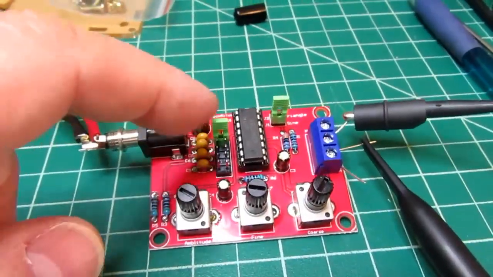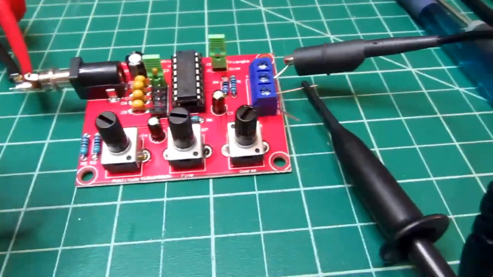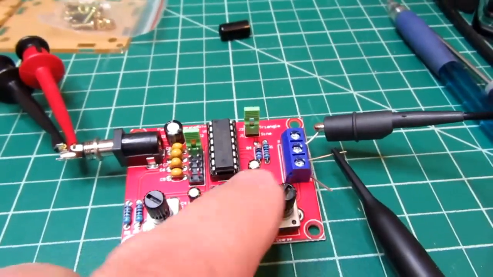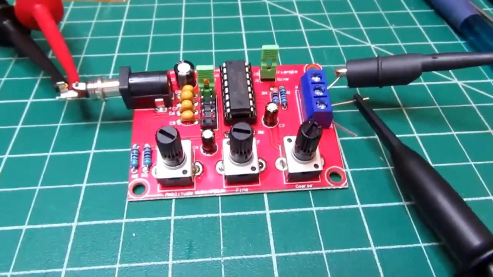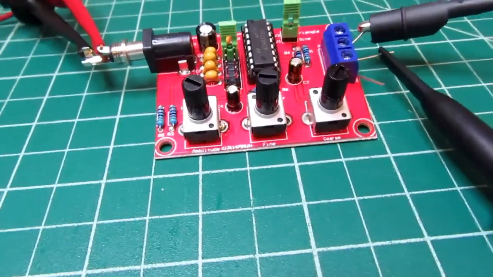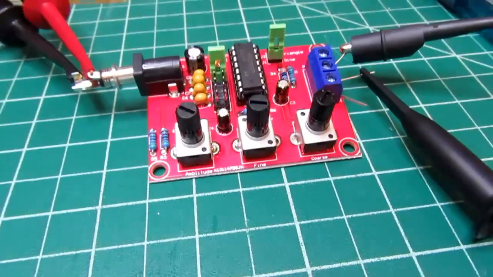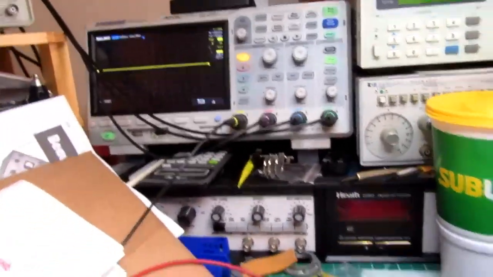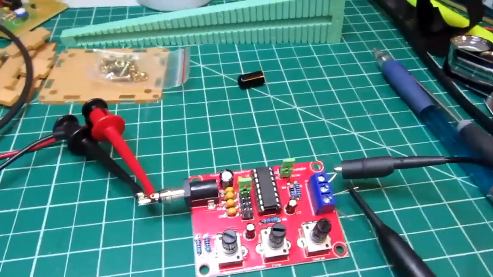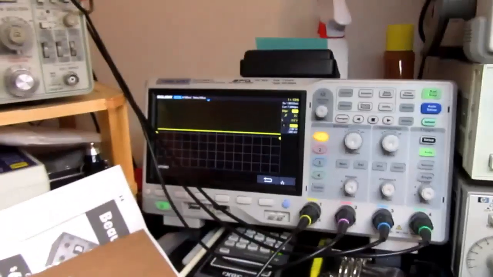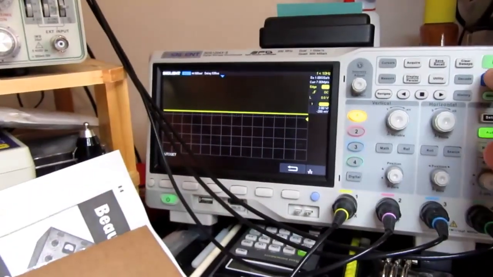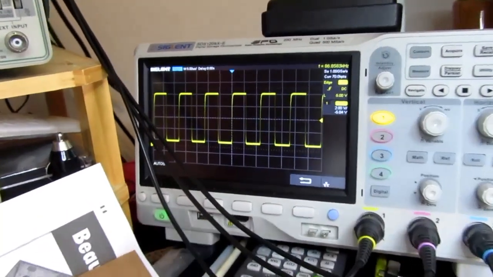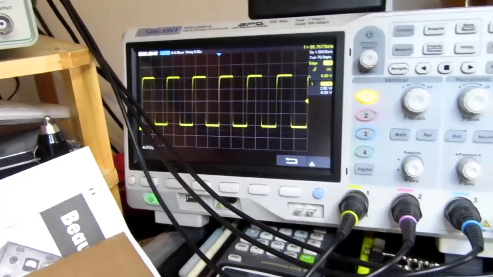And then I think you can select your frequency range here, and this is amplitude, and this is coarse and fine. Presumably that's coarse and fine frequency, not coarse and fine amplitude. That wouldn't make sense. So I've got my scope hooked up, and I'm going to turn on power. It's set to 9 volts. So I have a square wave there.